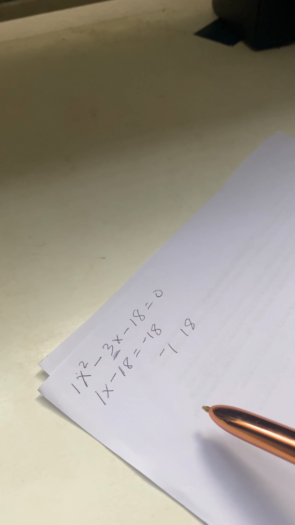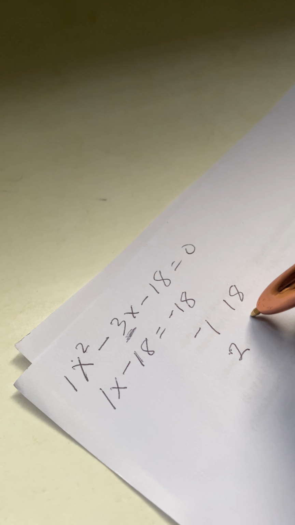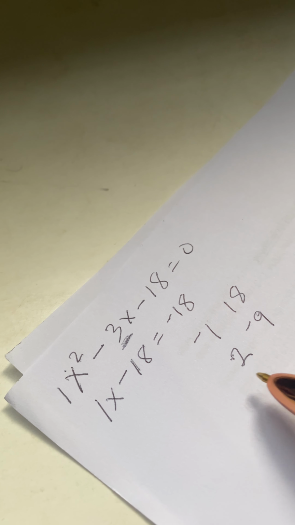When you add the factors of minus 18 together, they should give us minus 3. Now, when you add 18 and minus 1, it doesn't give us minus 3. So we continue checking the other factors of minus 18. We can go to 2 and minus 9.